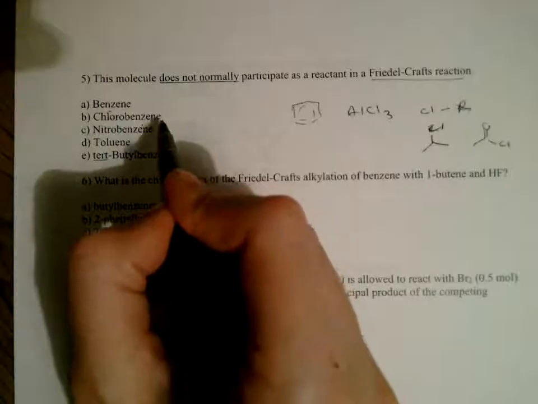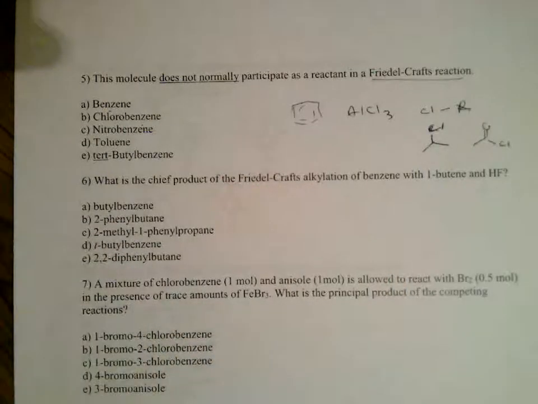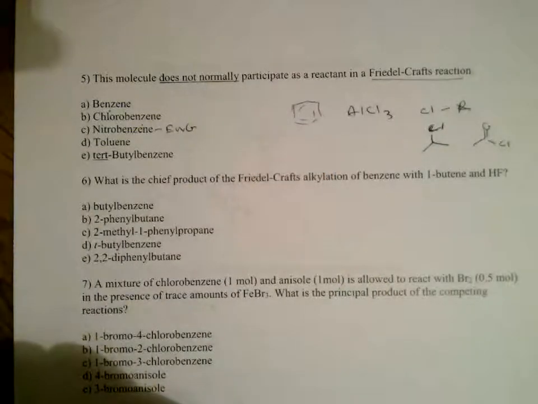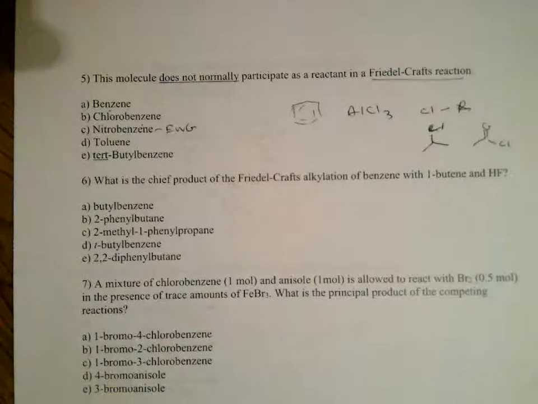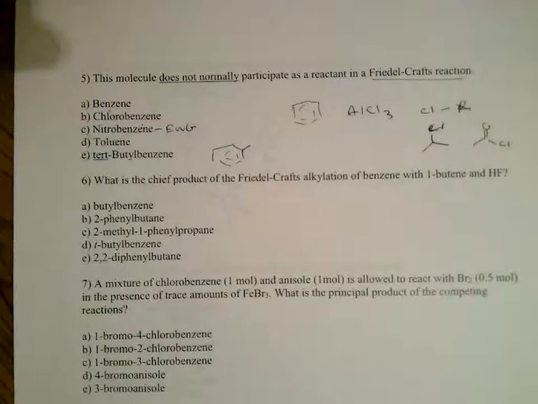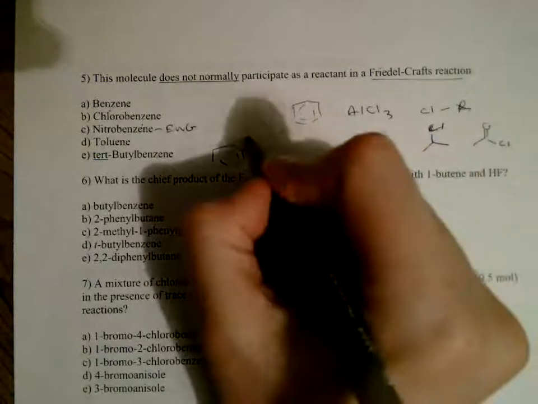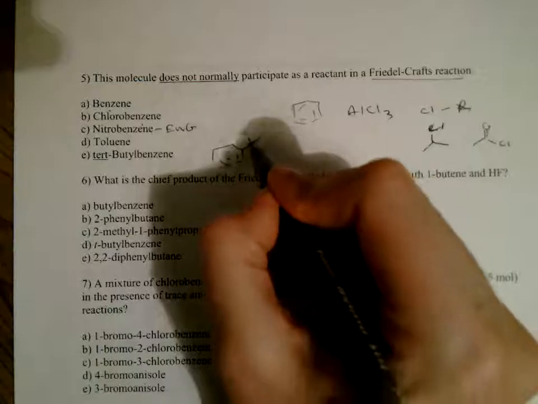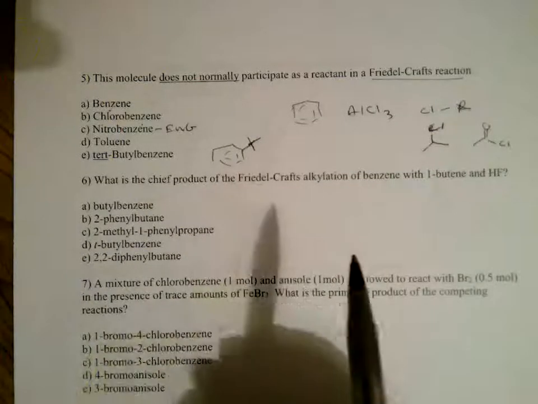So benzene would participate. Chlorobenzene is weakly deactivated, but I think it would participate. Nitrobenzene is strongly electron withdrawing. Nitro is a very electron withdrawing group because in the resonance structure of a nitro group, there's a positive charge on that nitrogen. So a positive charge next to a positive charge is not ideal. Toluene, you should have that memorized from chapter 14. It's just a CH3 group, so that's weakly activating. And then tert-butylbenzene looks like that. So it's also just weakly activating.